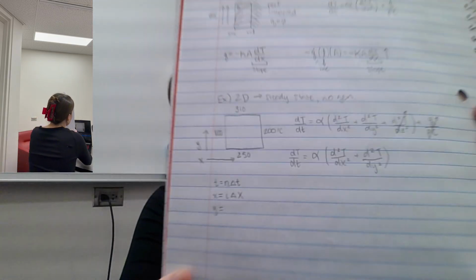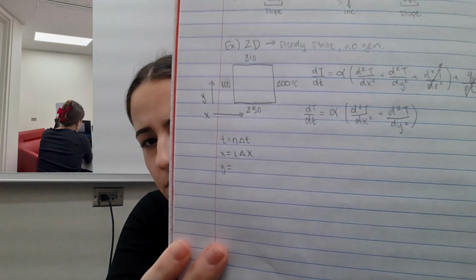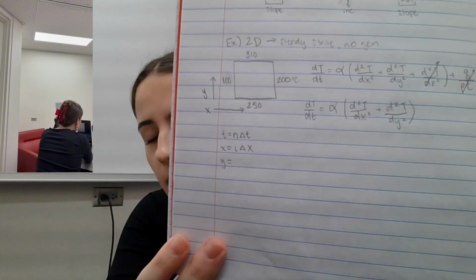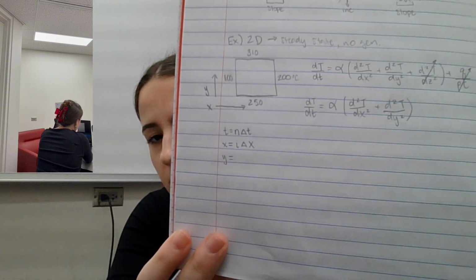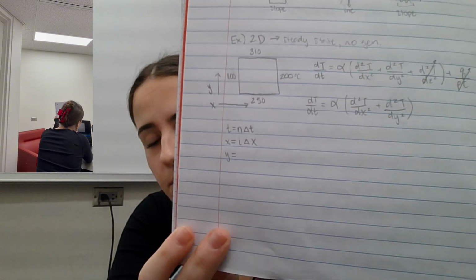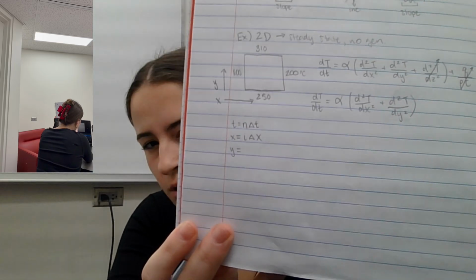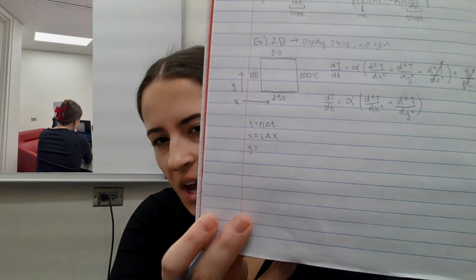And that's kind of the same idea for our time counter as well. So we have our delta t, which is just our time interval, times the total number of intervals. And then for y, I'm just going to denote that as k delta y. So k is going to be our counter here times the change in y.